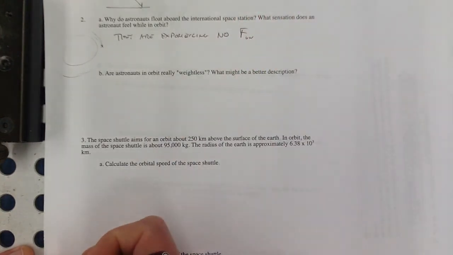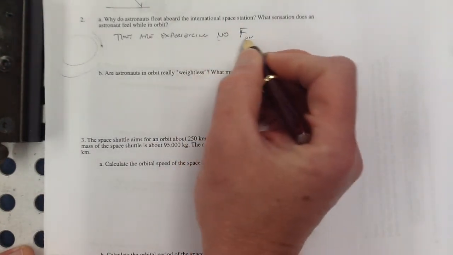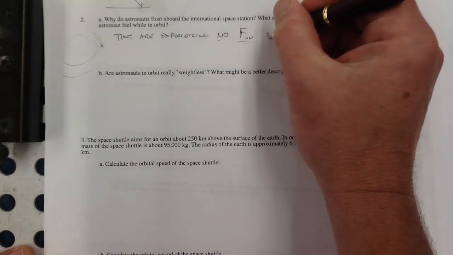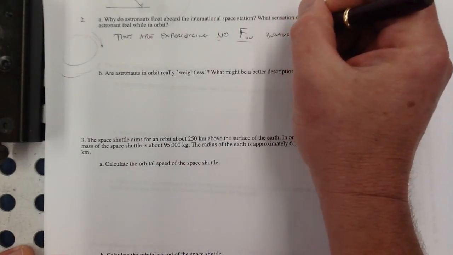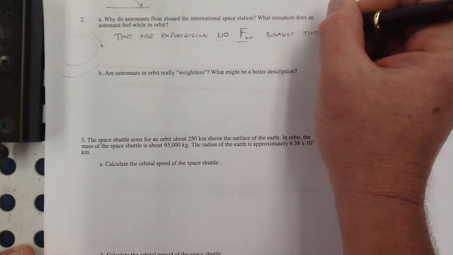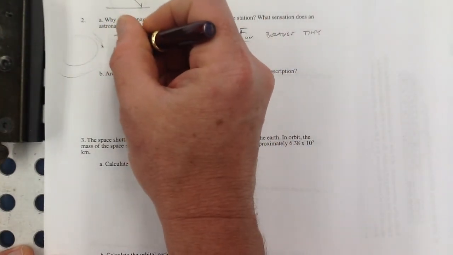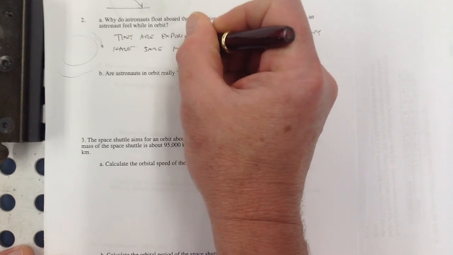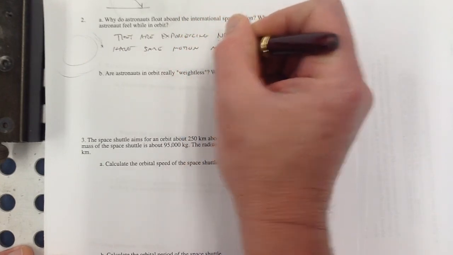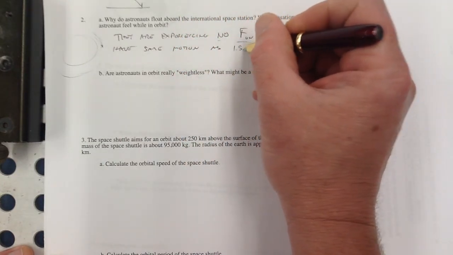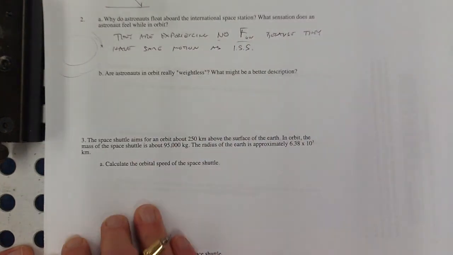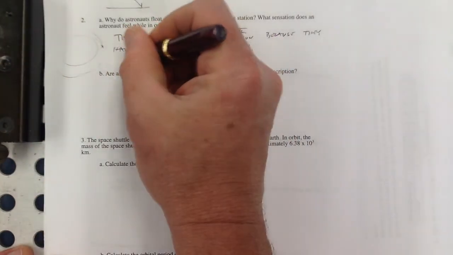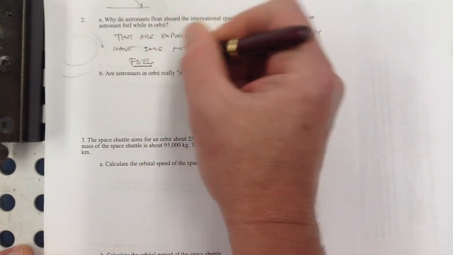It's probably fun to be on the International Space Station, but there's no unbalanced force on them because they have the same motion as the International Space Station. So what sensation does an astronaut feel while in orbit? They feel weightless.